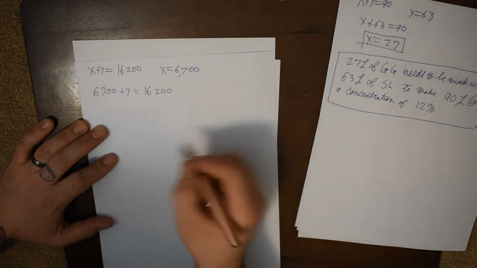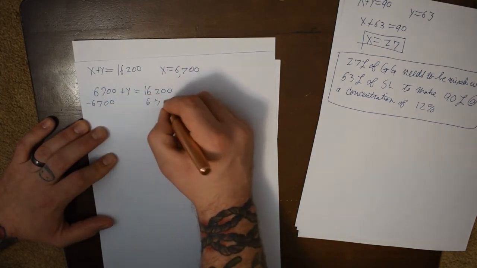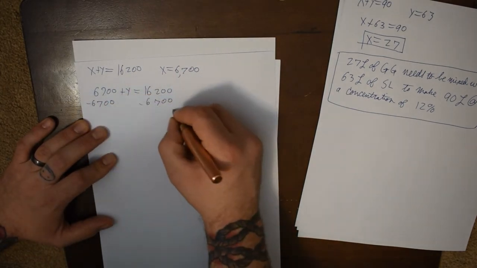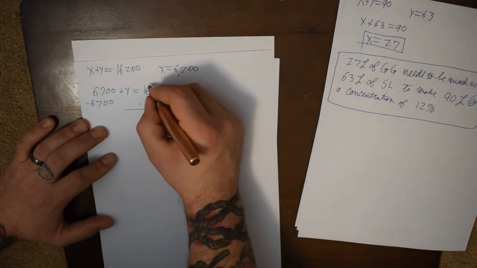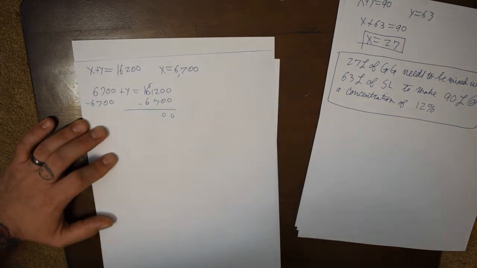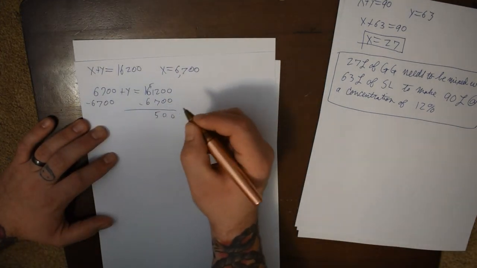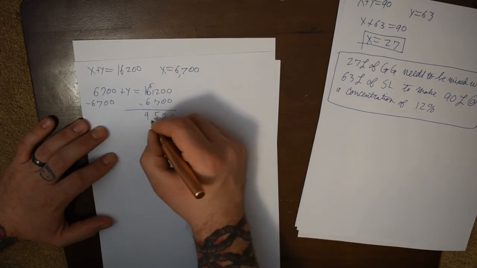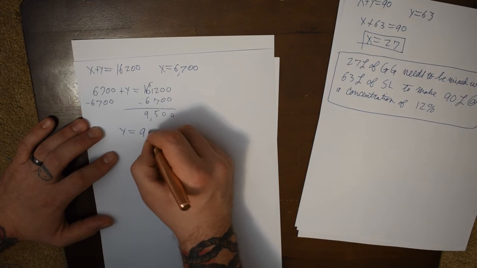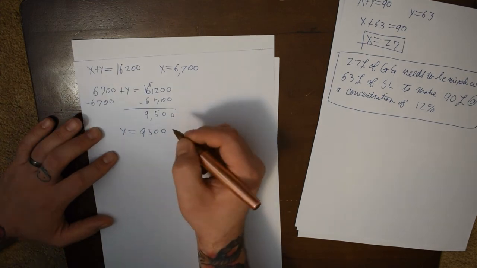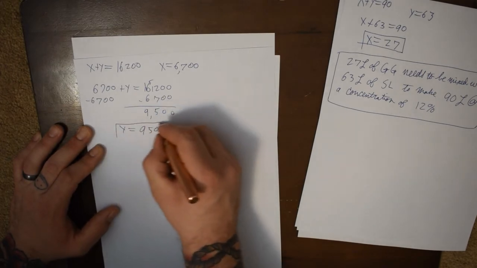We can subtract 6,700 from both sides, and we go through and subtract those. 0, 0, that 2 is going to be a 5, and then that's going to be a 9. So we get y to be equal to 9,500.